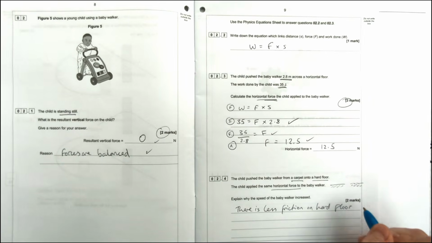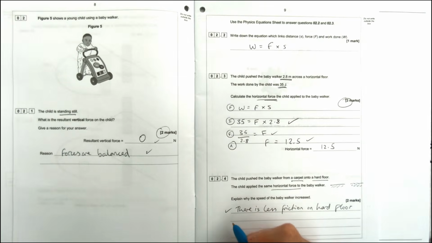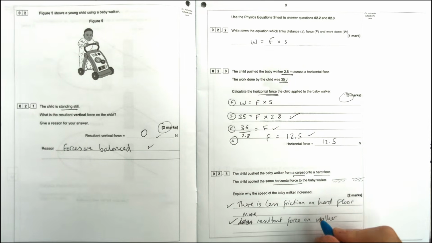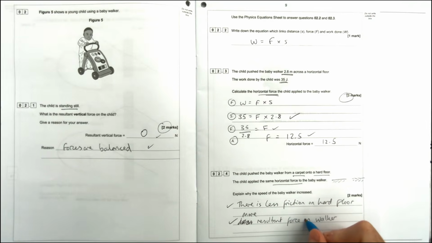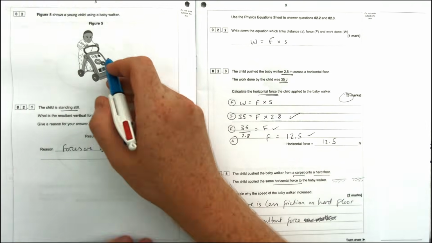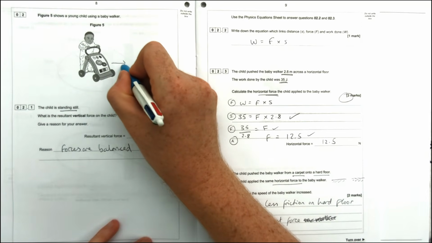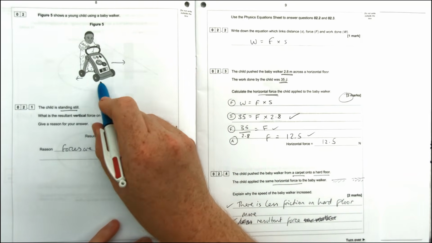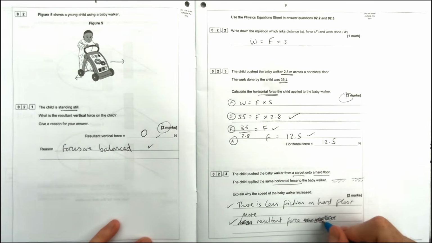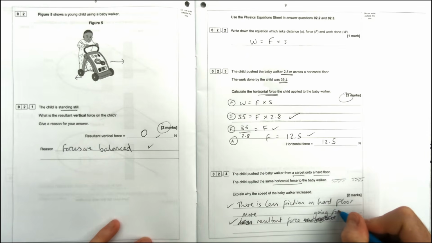And then the second mark's a bit harder to get here. That first one should be an obvious one. So that means there's less friction, so therefore there's going to be more resultant force applied to the walker. If you imagine the walker, let's go to the diagram from earlier, it's going forward, and there's a little less friction than there was before, therefore there's going to be a bigger resultant force in the forwards direction, provided by the walker moving along.